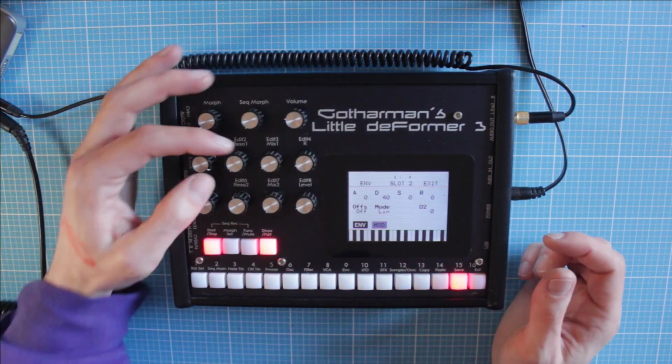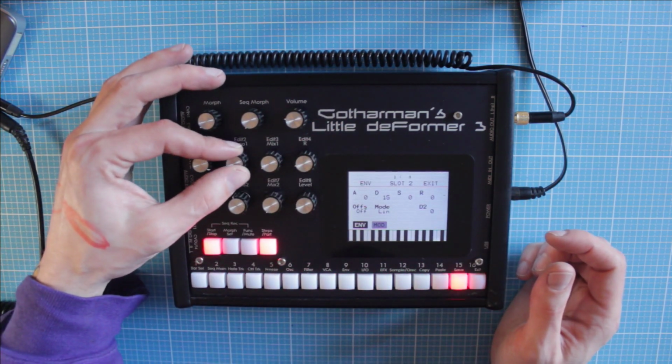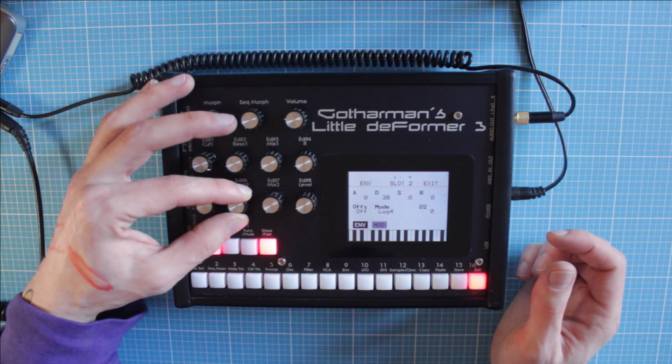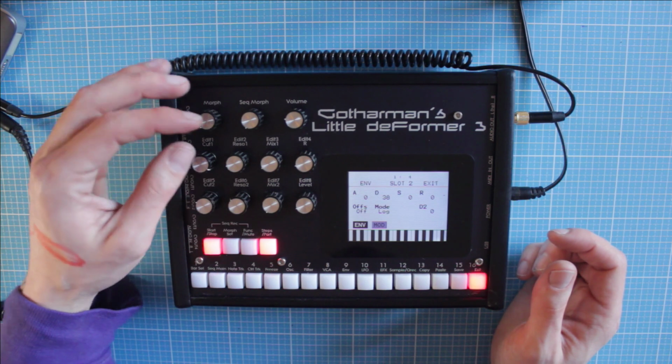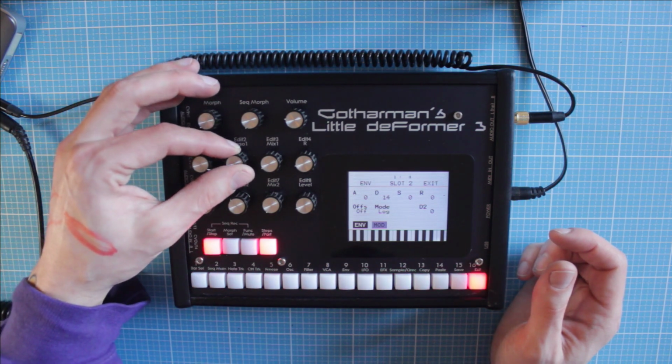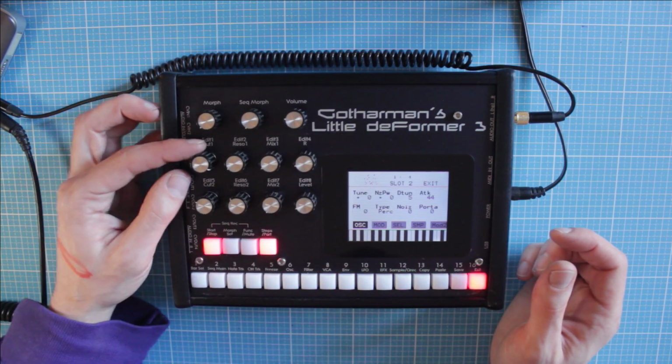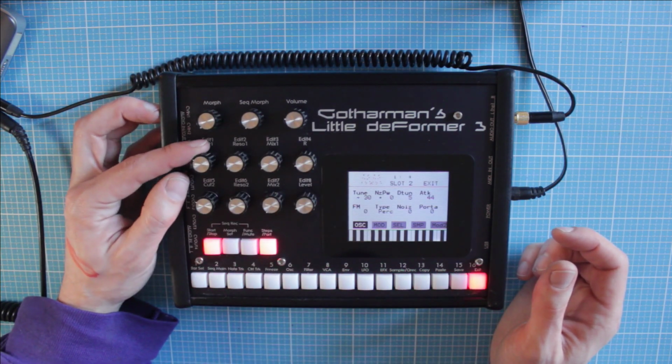Slightly change the envelope setting. Tune it.